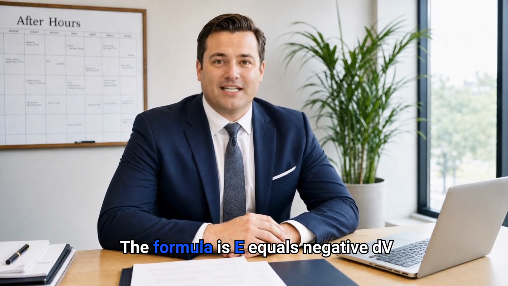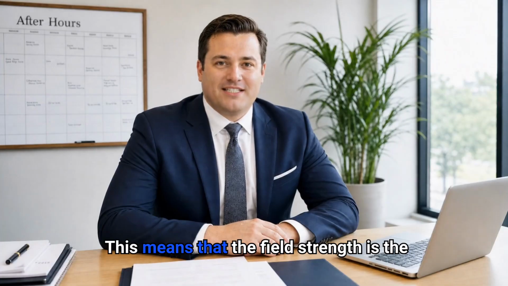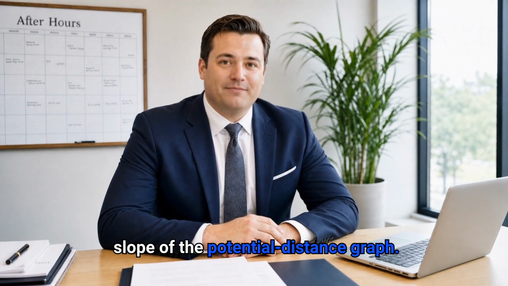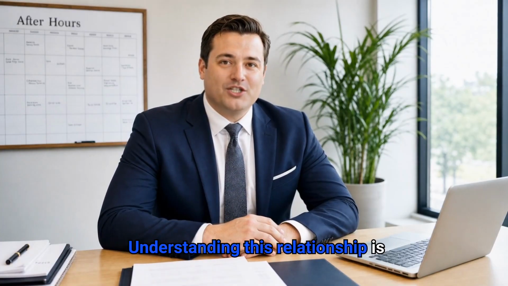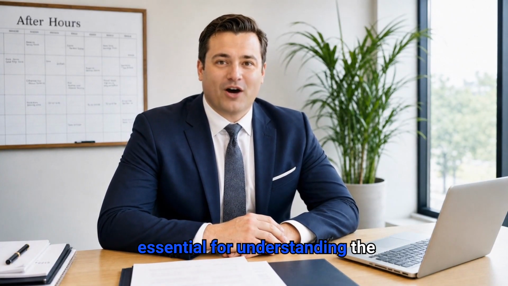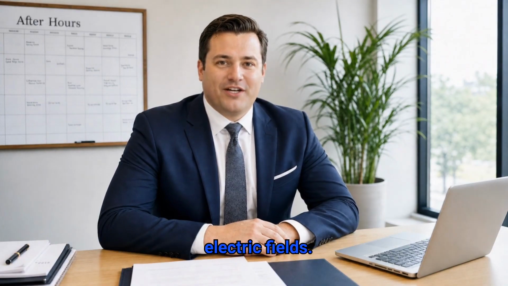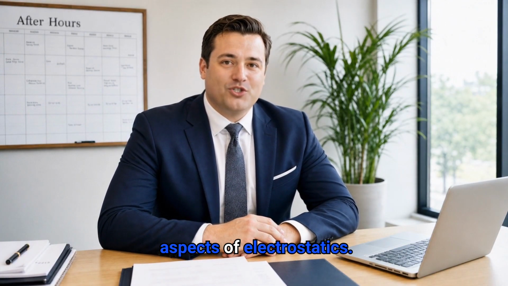The formula is E equals negative dV over dr. This means that the field strength is the slope of the potential distance graph. A steeper slope indicates a stronger field. Understanding this relationship is essential for understanding the connection between force and energy in electric fields. This concept links the two fundamental aspects of electrostatics.